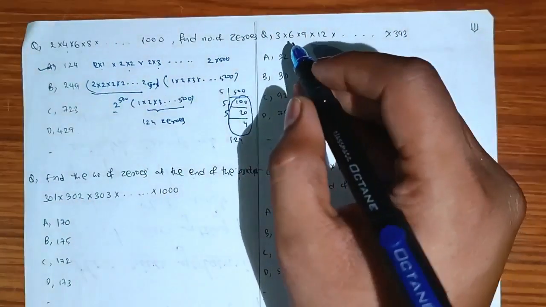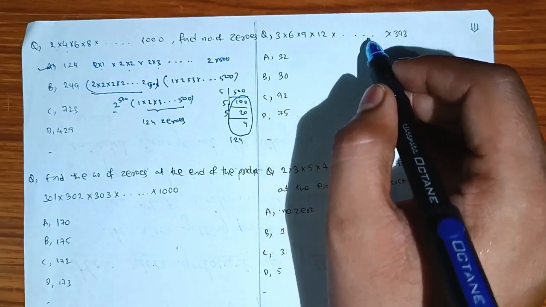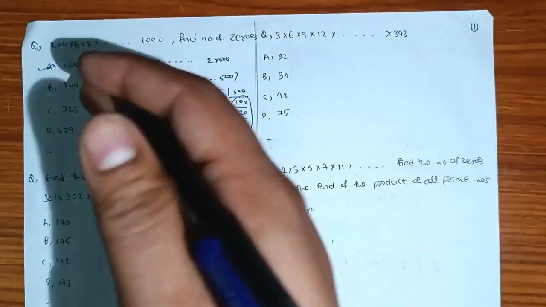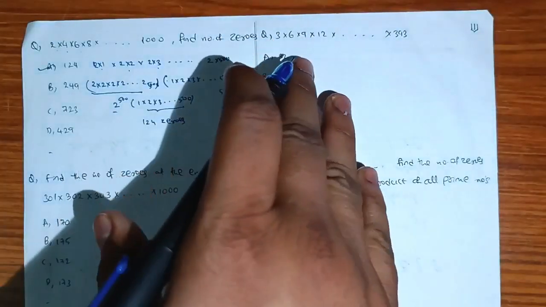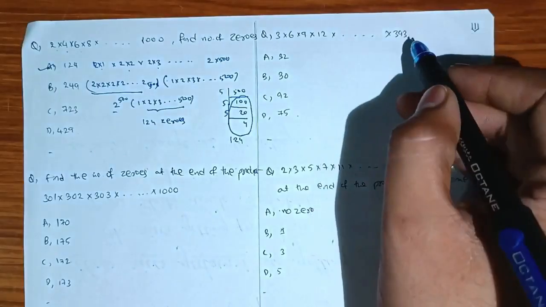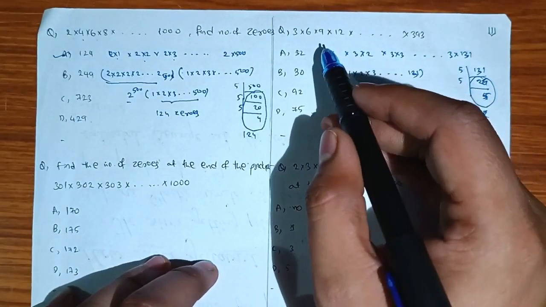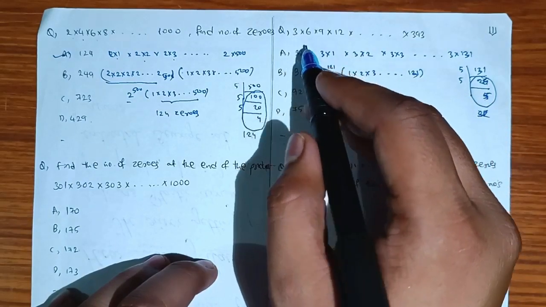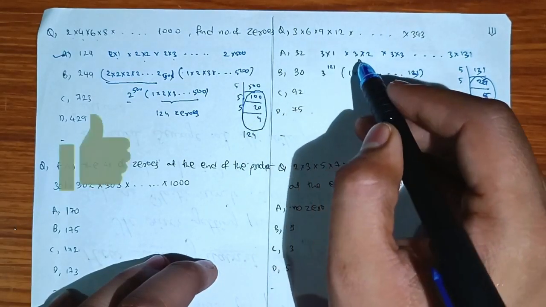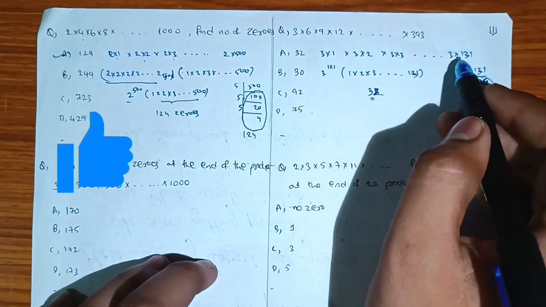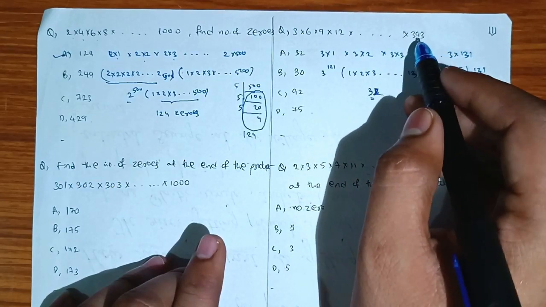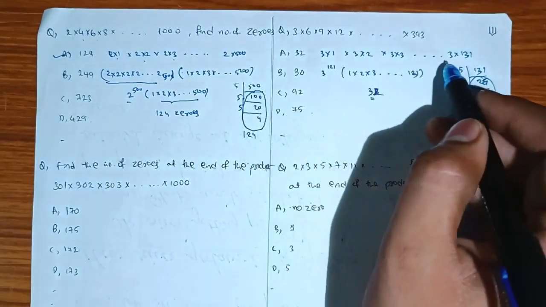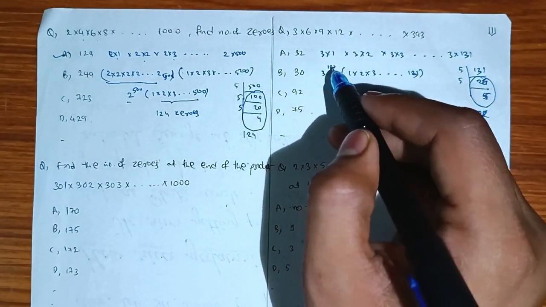The question is 3 cross 6 cross 9 cross 12 and so on up to 393. This is also the same kind of question as the previous one. You need to take 3 as common. I am translating the other terms into this form: 3 we can write as 3 into 1, 6 we can write as 3 into 2, and so on, and 393 we can write as 3 into 131. So if we take 3 as common, then it is directly 3 power 131.